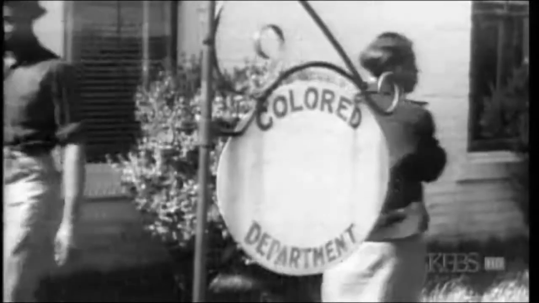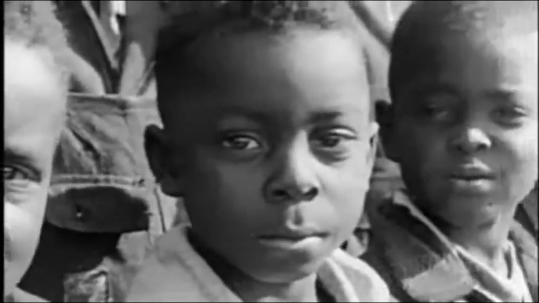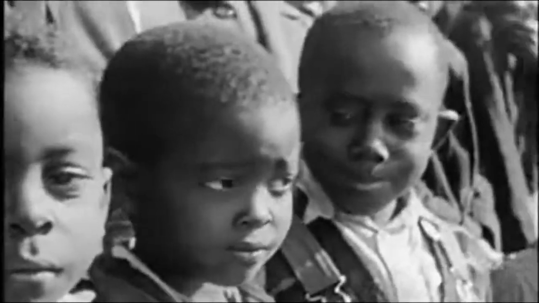American history is predominantly made up of conflicts and movements of the segregation of blacks and whites. Arguably, the biggest event within the civil rights movement was the 1954 Brown versus Board of Education of Topeka, Kansas.